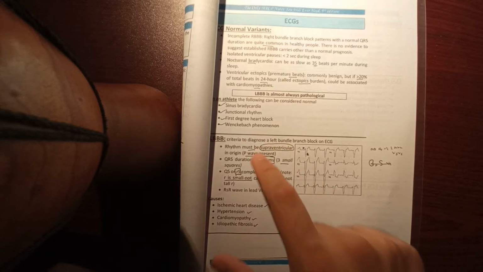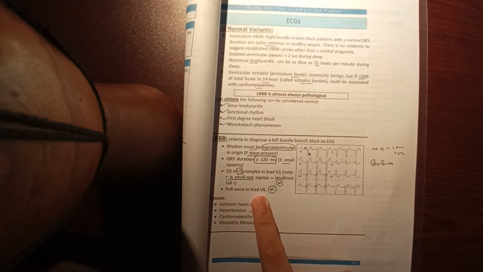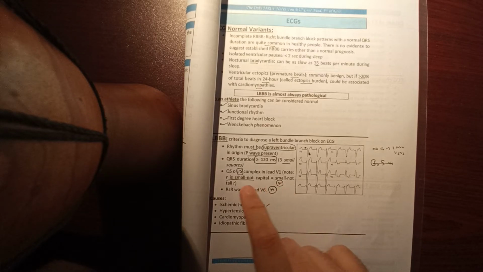Okay, coming to a very important topic, that is left bundle branch block. Criteria to diagnose a left bundle branch block on ECG: what can you see actually? Rhythm must be supraventricular in origin, so P wave must be present. The QRS duration should be more than 120 milliseconds, 3 small squares, and there is an RSR pattern. Since it's left bundle branch block, you will be seeing the RSR pattern in V6, and there is a W pattern in V1.